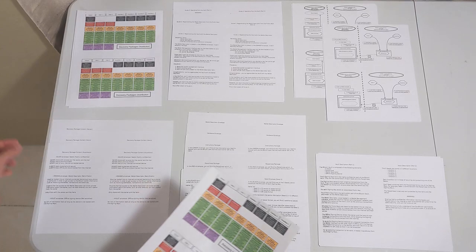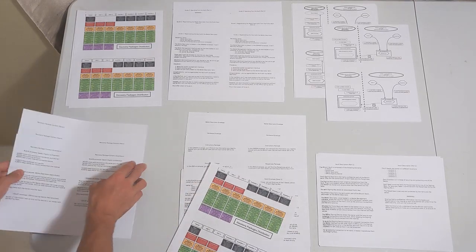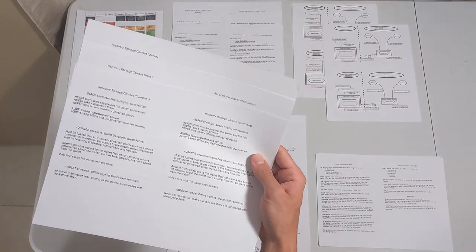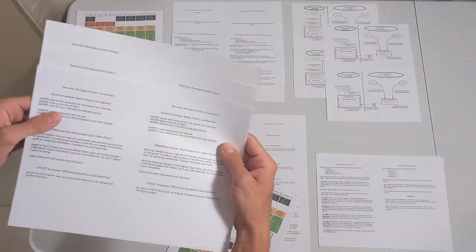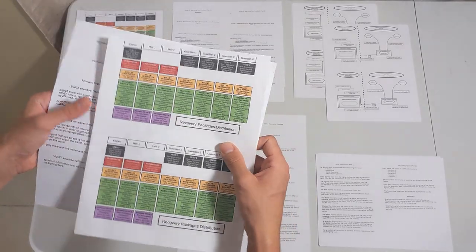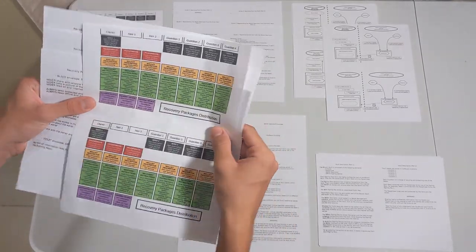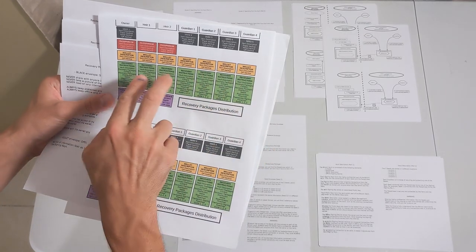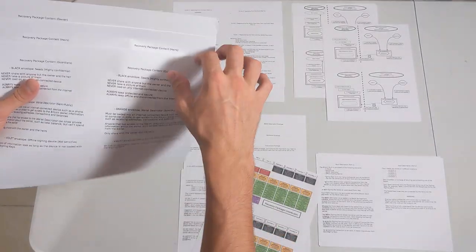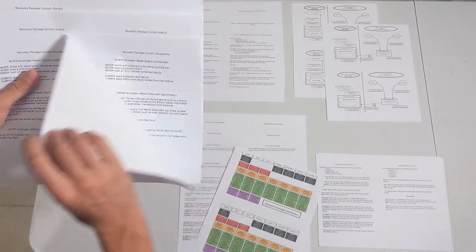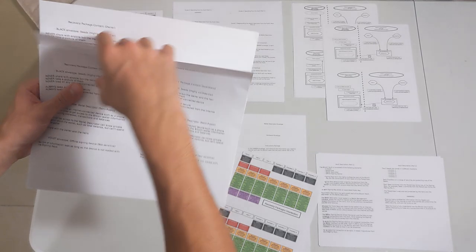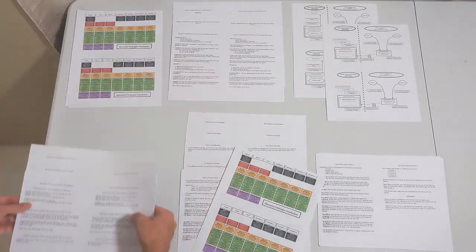Then we have the recovery package content. This is a summary of all the envelopes present in each recovery package. As you can see, we have different contents for the 4 guardians, the 2 heirs, and the owner. And so for the guardians, we have 4 copies. For the heirs, we have 2. And for the owner, we have only 1.